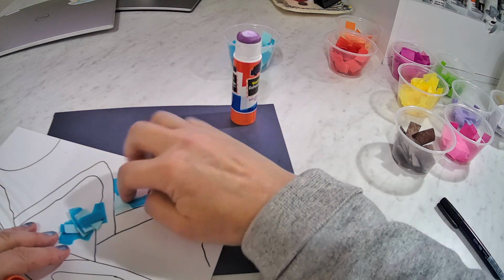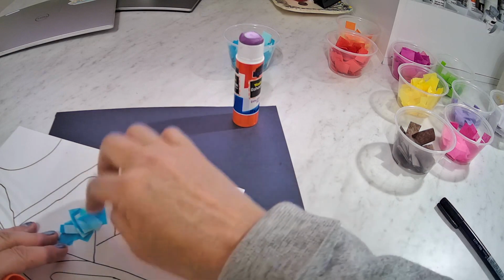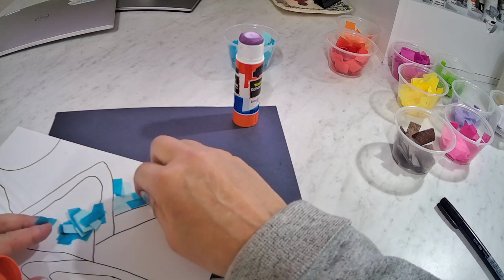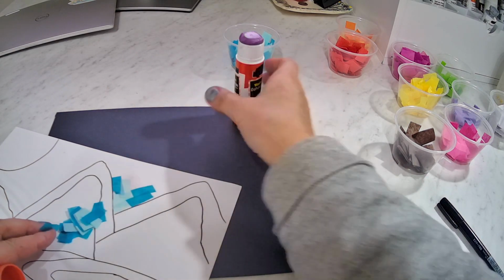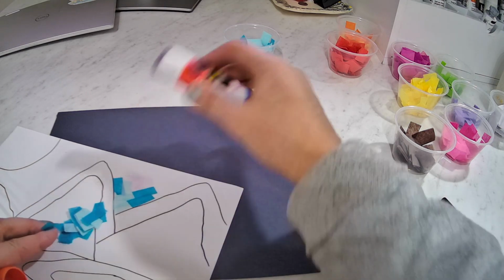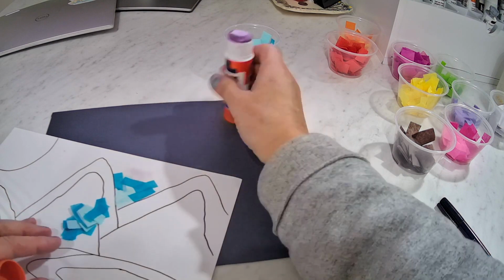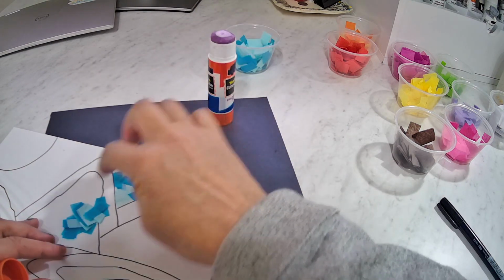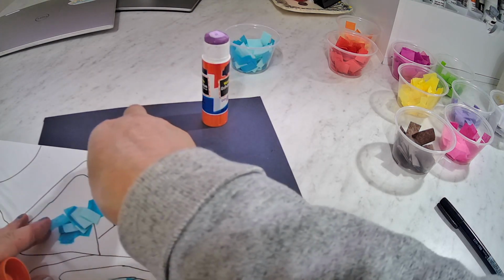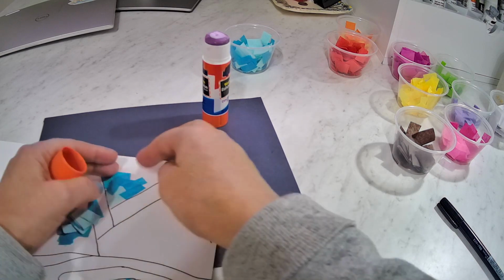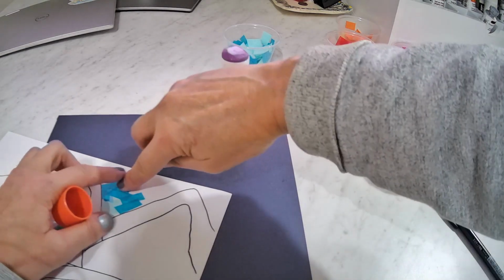That's kind of related to paint, but I think it gives kids a little more success. I also think this is a really good hand-eye coordination process, overlapping, getting those on there, and just seeing how many colors they can come up with in these skies.